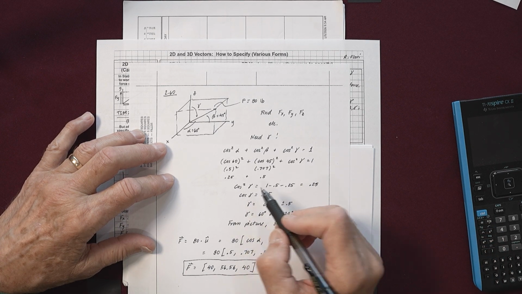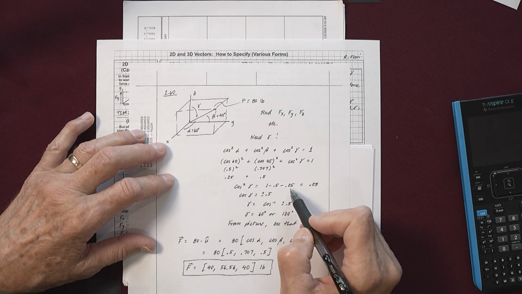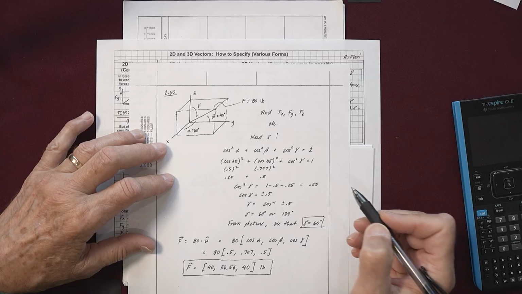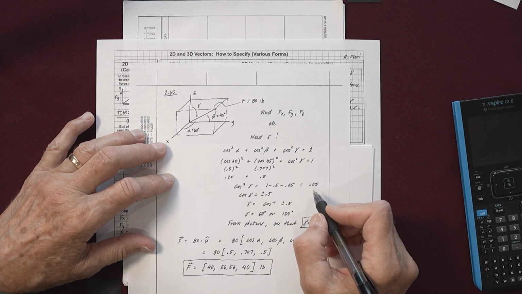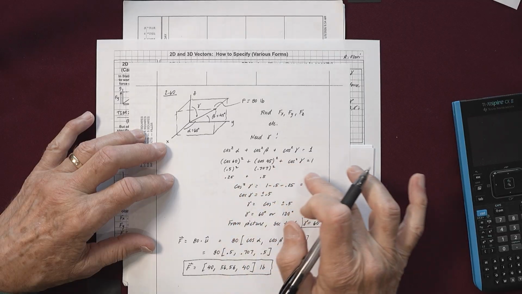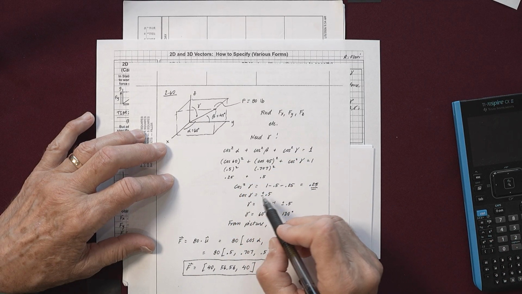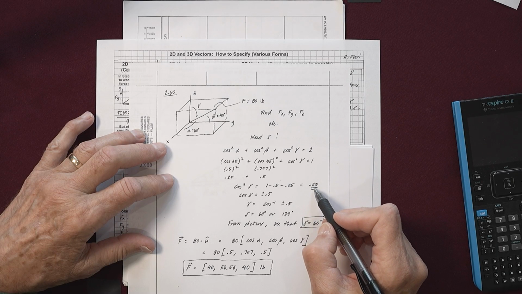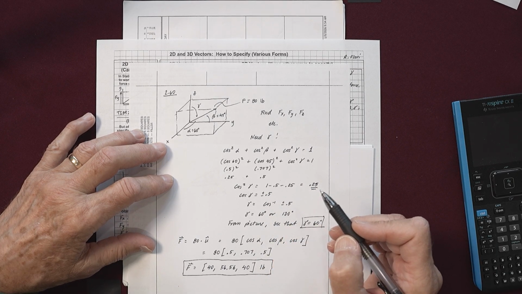So cosine squared gamma is equal to 1 minus 0.5 minus 0.25, which is 0.25. So if you take the square root of both sides of that equation, you get cosine gamma is equal to either positive or negative 0.5.